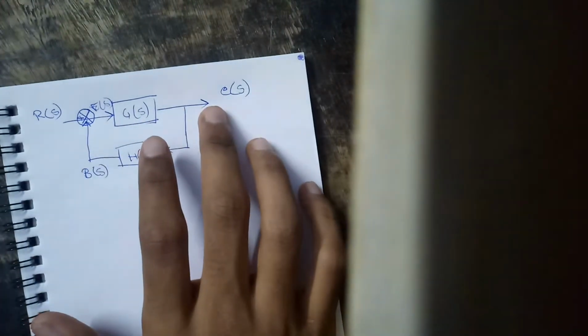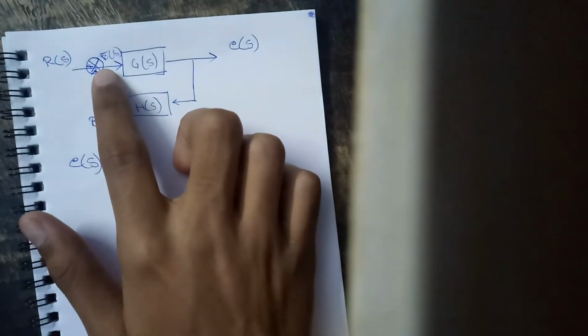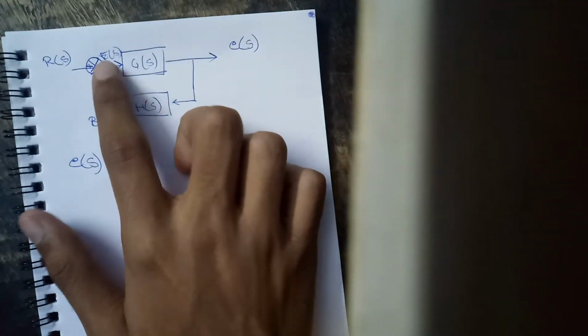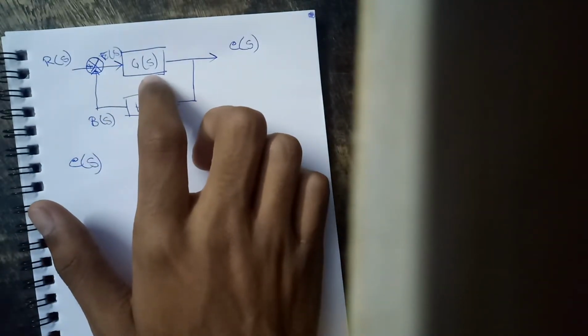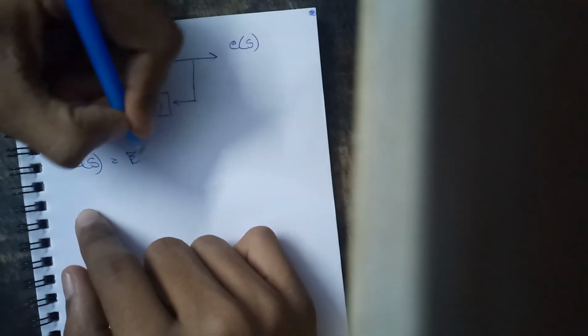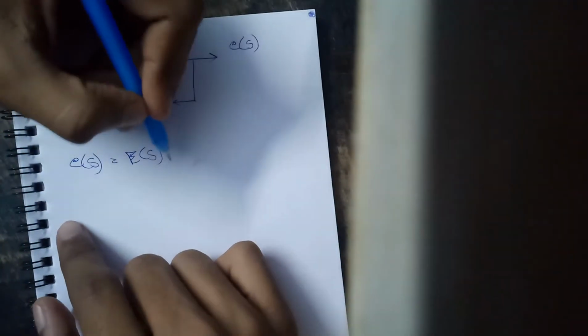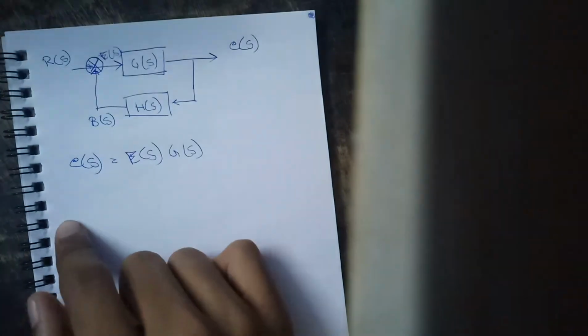First of all, let's make something clear: what is C(s)? C(s), that is the output. As in the frequency domain, we are directly multiplying, because in the frequency domain we know that the transfer function is directly multiplied with the signal. So C(s) will be directly equal to E(s) into G(s), right?